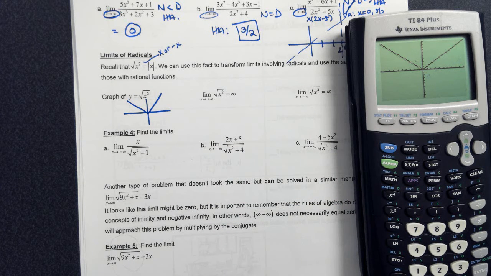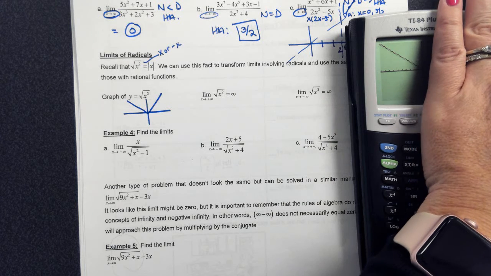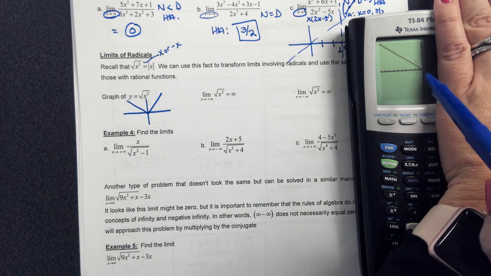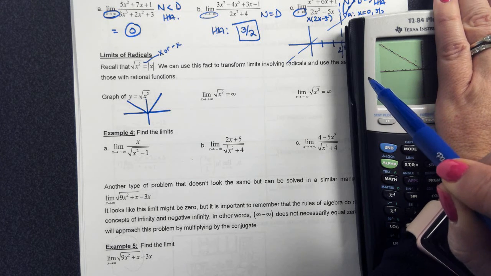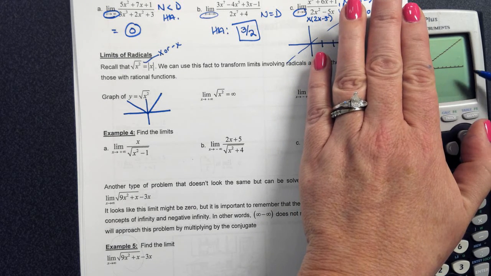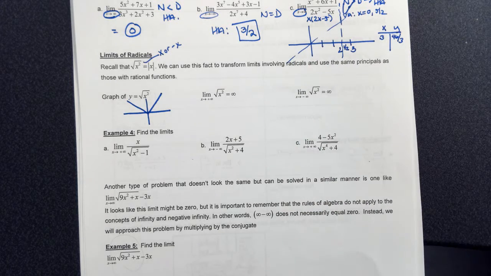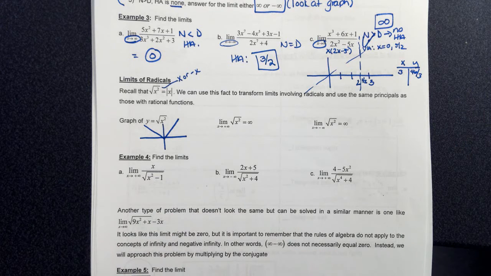But when you're dealing with rational expressions that may have a radical in them, if you're approaching negative infinity, so if I ask you to find the limit as x approaches negative infinity, are these x values positive or are these x values negative? Negative. As x approaches positive infinity, are these x values positive or are these x values negative? Positive.